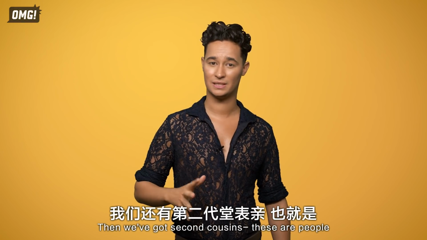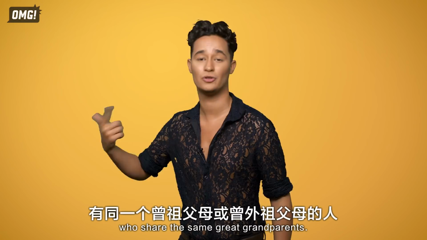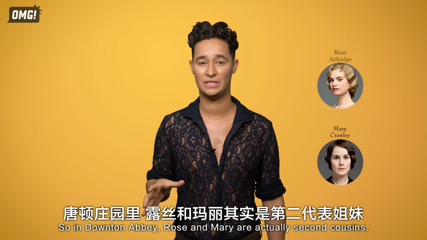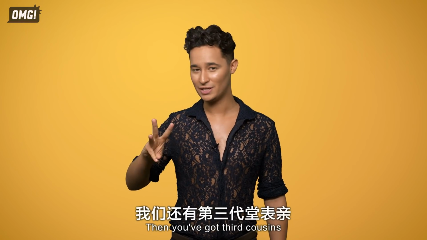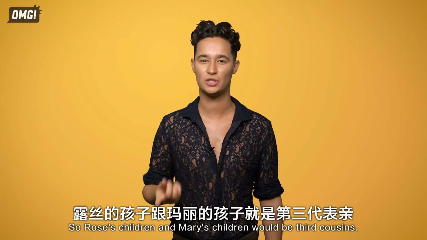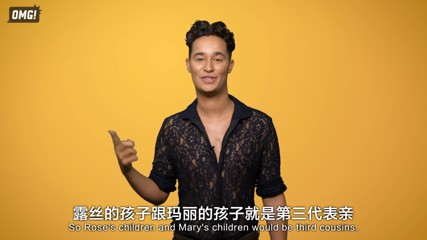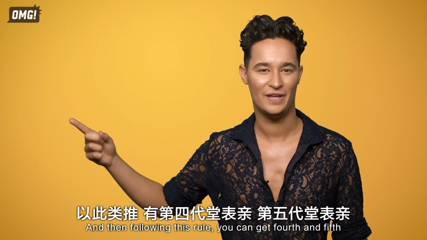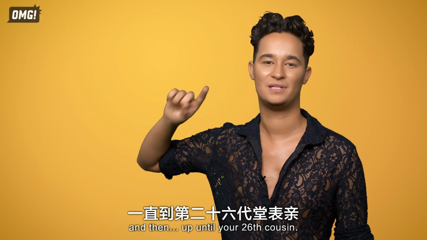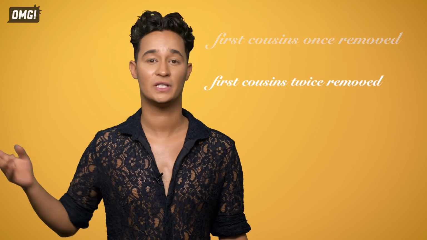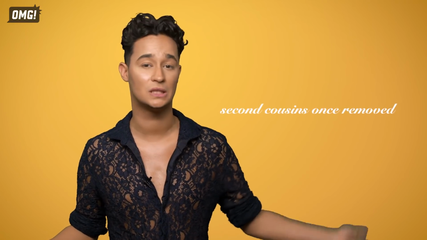Then we've got second cousins. These are people who share the same great-grandparents. So in Downton Abbey, Rose and Mary are actually second cousins. Then you've got third cousins, people who share the same great-great-grandparents. So Rose's children and Mary's children would be third cousins. Following this rule, you can get fourth and fifth and so on, up until your 26th cousin. We also have first cousins once removed and first cousins twice removed and then second cousins once removed.